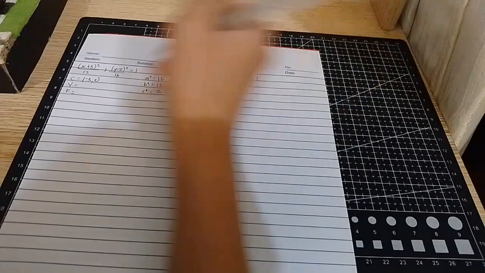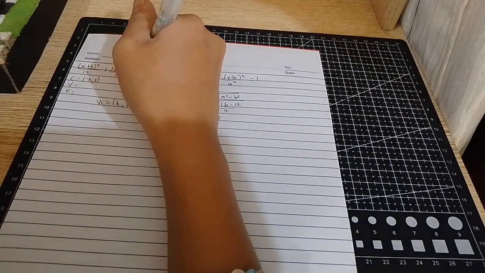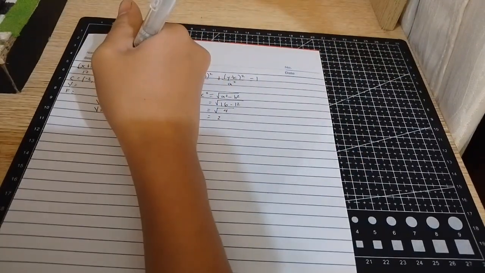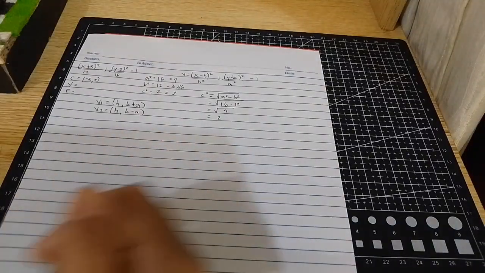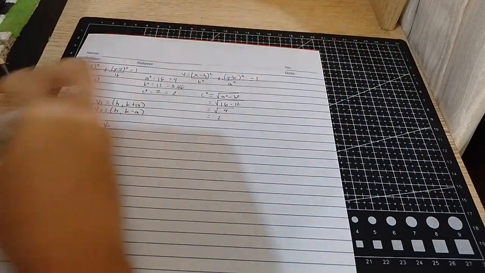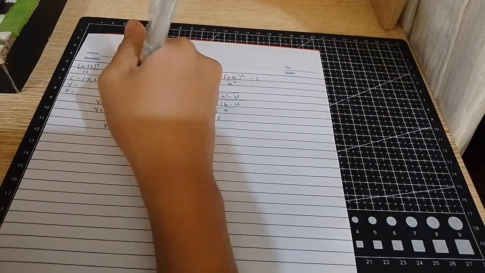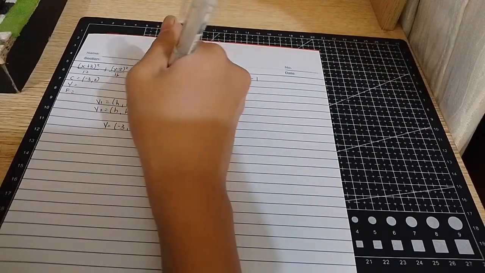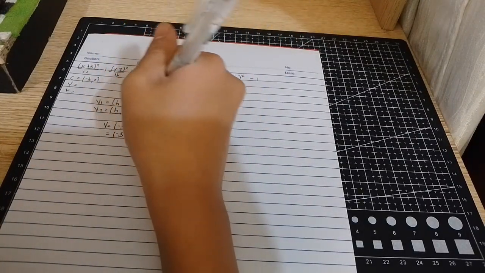So, ang formula ng vertices is V1 is equal to H and K plus A. And then yung V2 naman is equal to H and K minus A. So, to solve for vertices, V1 is equal to H. Ang H natin ay negative 3. So, it's negative 3 and yung K is positive 2 plus ang ating A is 4, plus 4. So, it's equal to negative 3 and positive 6.